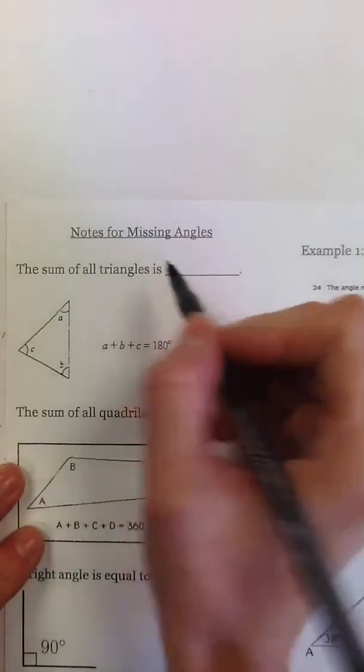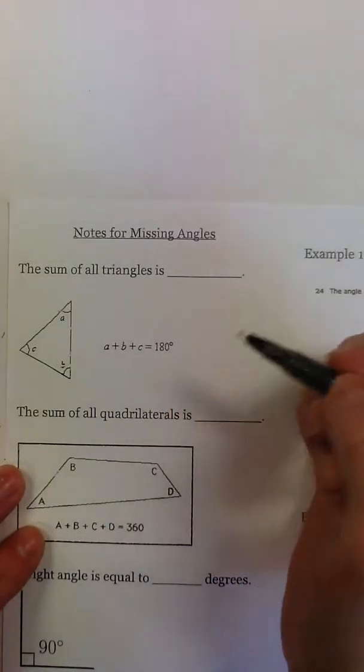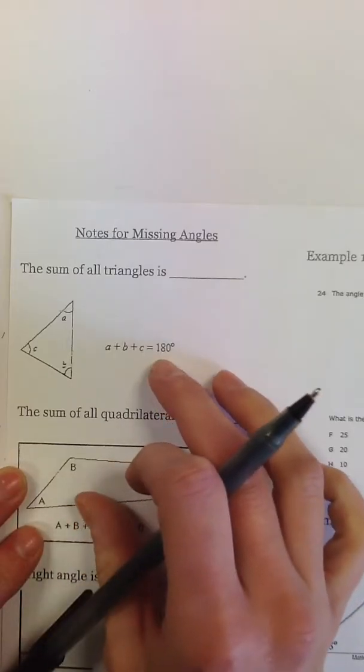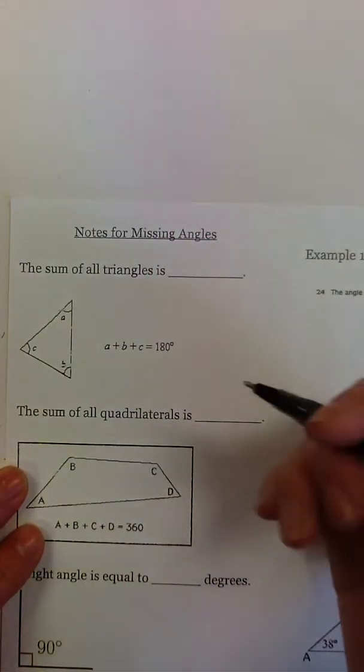Hey guys, so we've been doing some 1 and 2 step equations and inequalities. We're going to build on the equations and start making some equations with triangles. So we're going to take a few notes, do some examples, copy this down on your page.